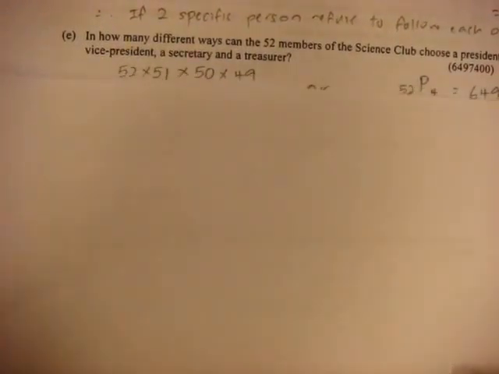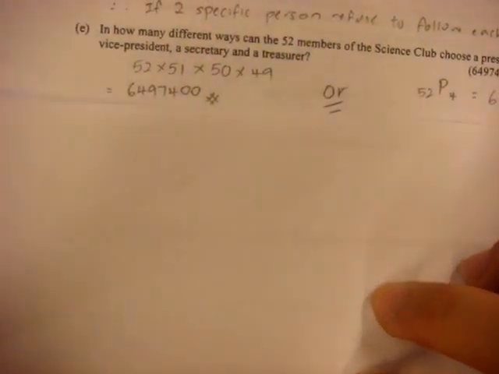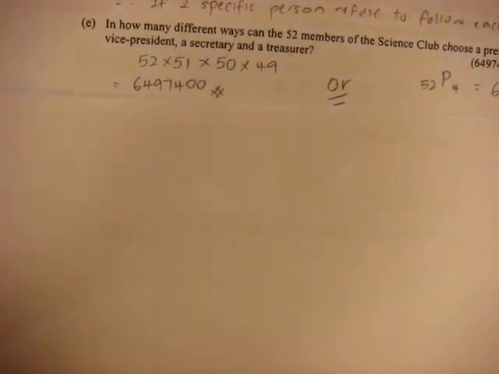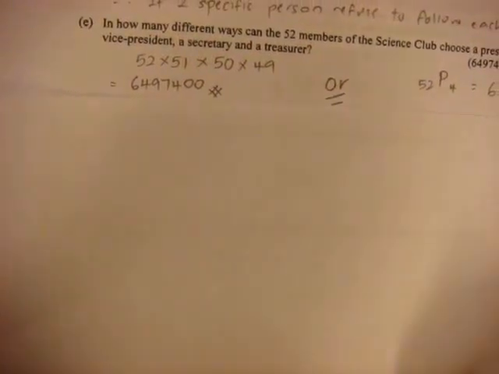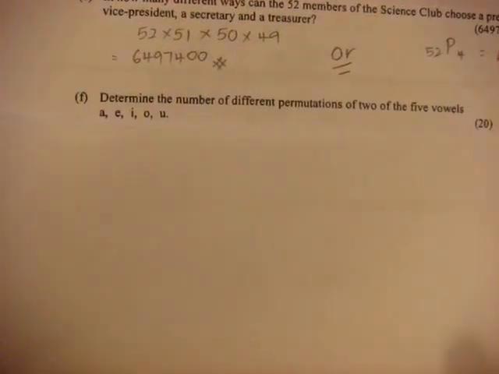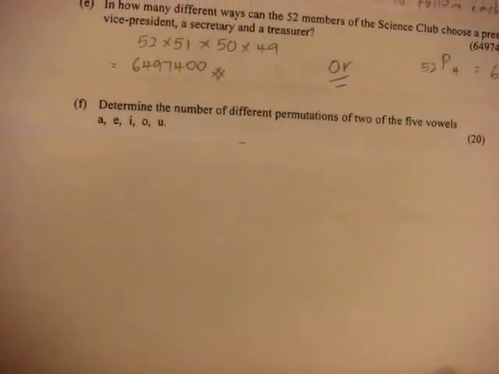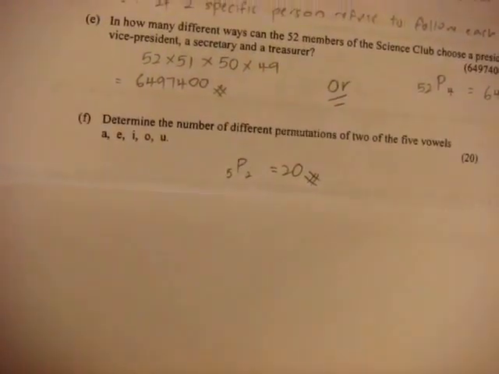Part E, the question is, how many different ways can 52 members of a science club choose 4 members with different positions? We can either use 52 times 51 times 50 times 49, which is equal to 6497400, or we can use 52P4, which gives the same answer. Now let's look at part F. Actually, part F is the same as the previous question. So the answer is 5P2, which is equal to 20.